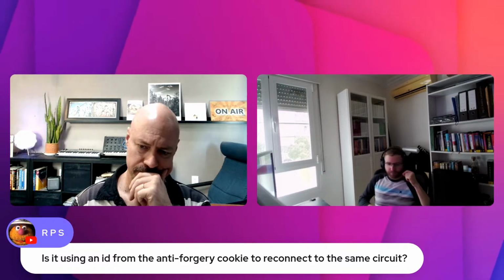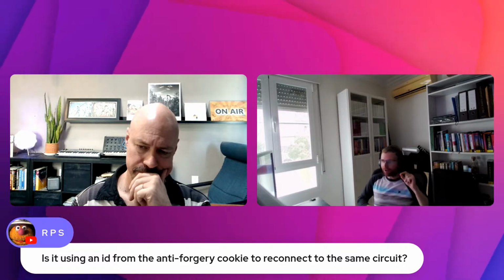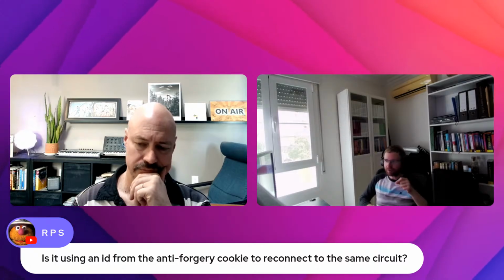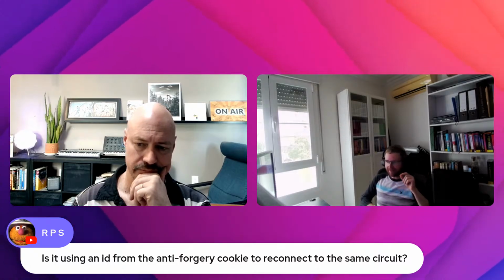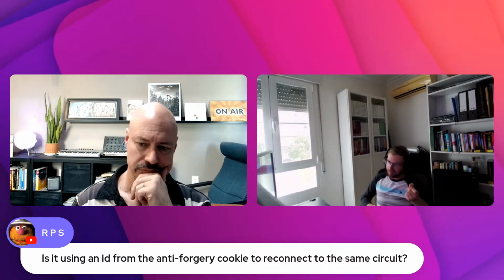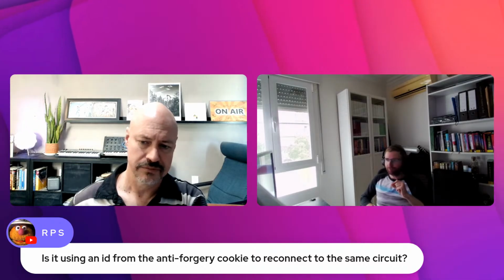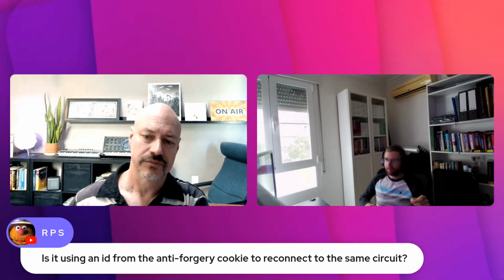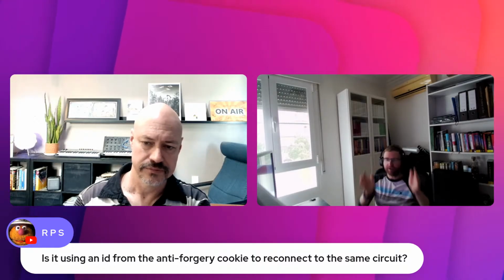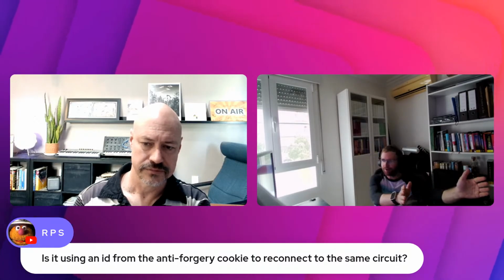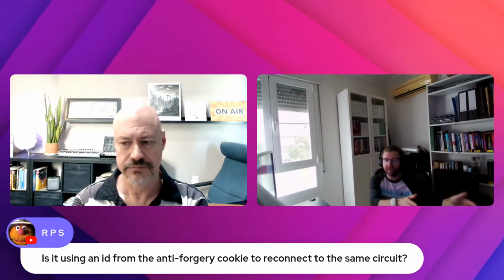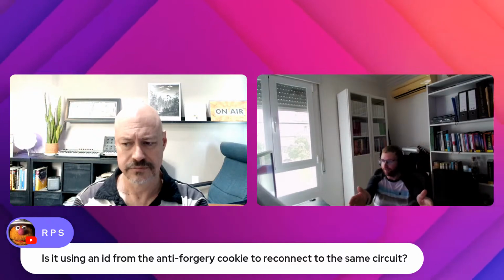So is it using an ID for the anti-forgery cookie to reconnect on the same circuit? First of all, it does not reconnect to the same circuit. When we are resuming, it creates a new circuit from scratch. And the beauty of it is that resuming an app is no different from starting a new circuit from scratch. Because all that we do when we start a circuit is tell the browser, here are the root components that the user pre-rendered or defined during the initial server rendering, plus here's the state that they saved.